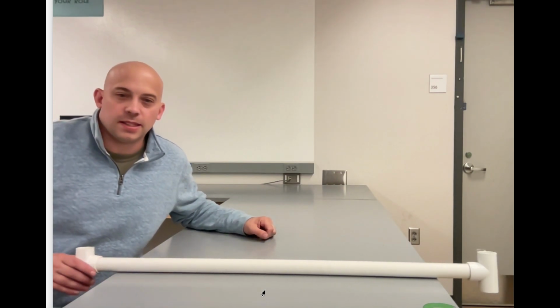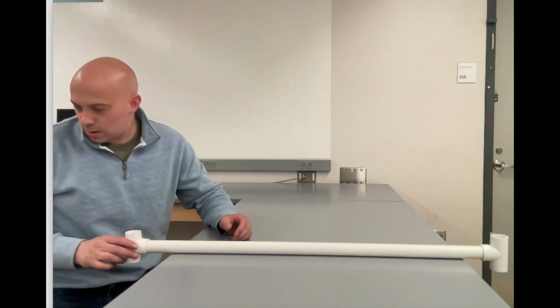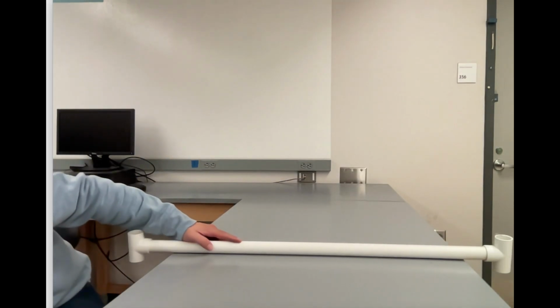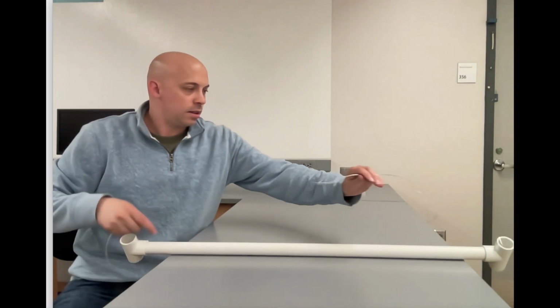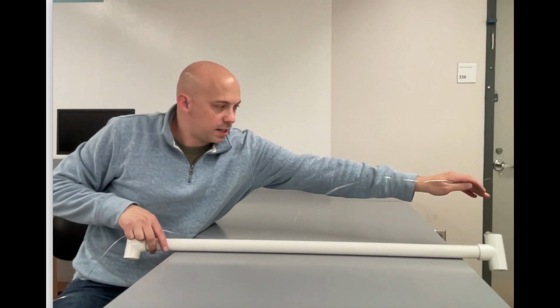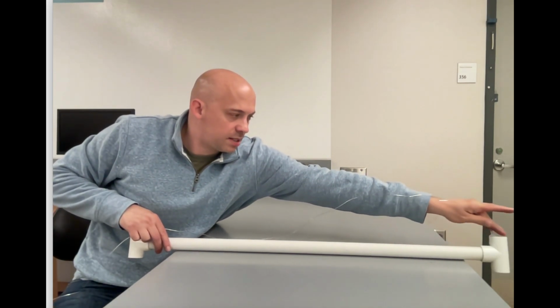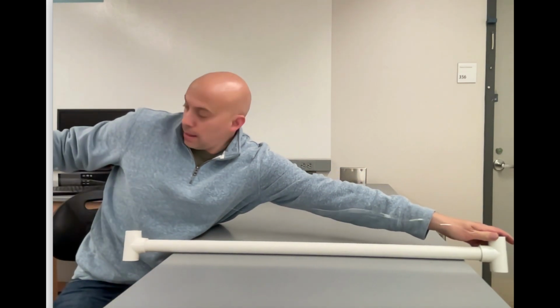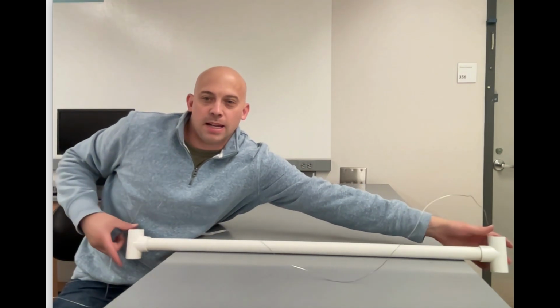So my PVC pipe apparatus fits perfectly across this lab table. What I'm going to do is I'm going to run the wire from one side of the PVC to the other, putting it into these T-joints here, and then what we'll do is we'll hang masses below.